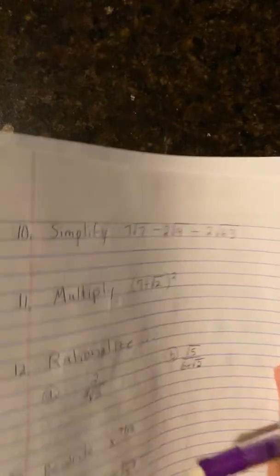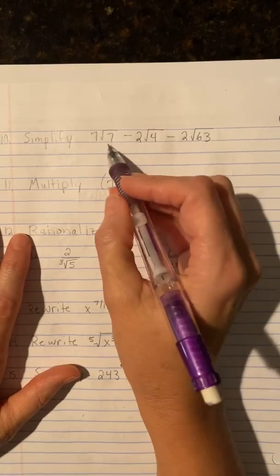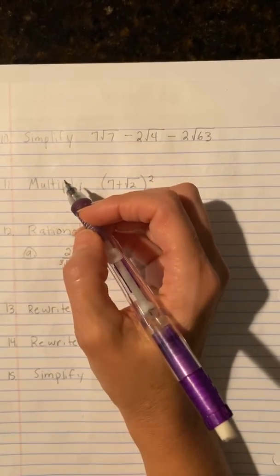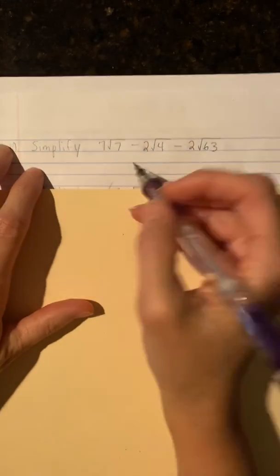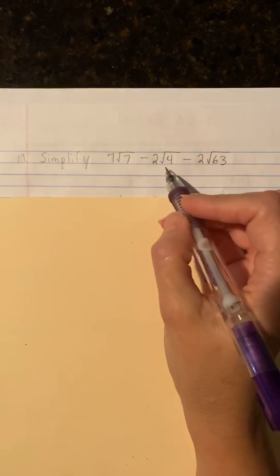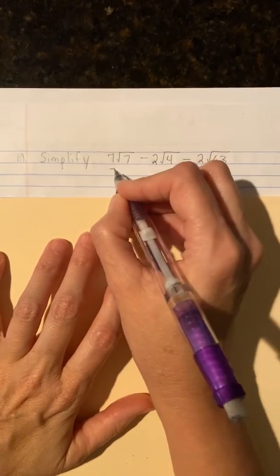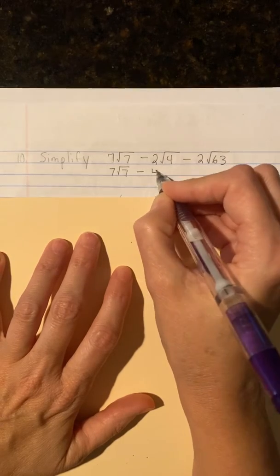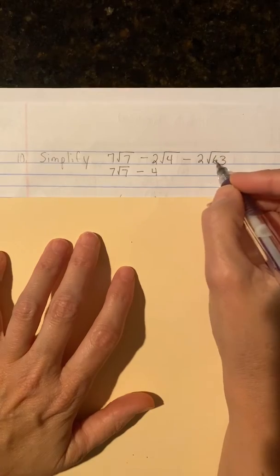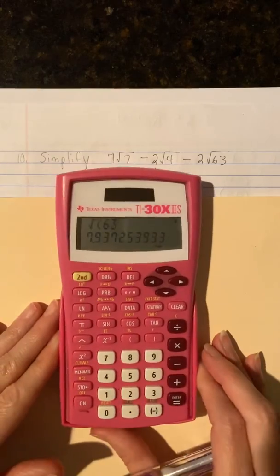Okay, number 10. Okay, so remember they have to match to be able to add them. And they don't match, but these two over here can be simplified. So this one can't be simplified. I'm just going to leave that guy. This square root of 4 is 2, so that's a -4. This square root of 63, if you do square root of 63, you get this ugly decimal. So that is not what we're going to do.